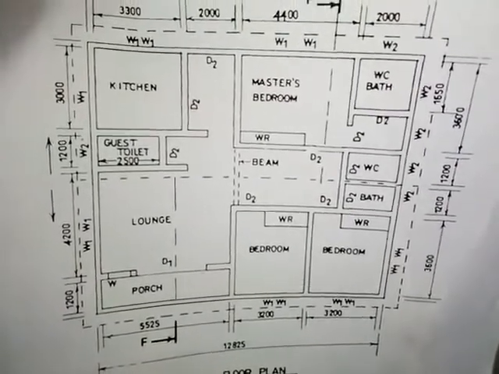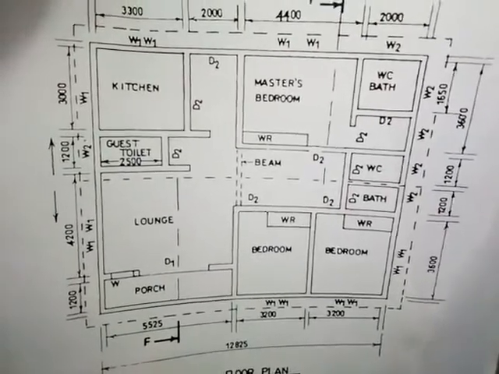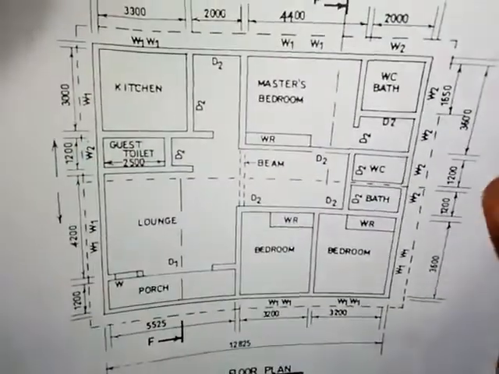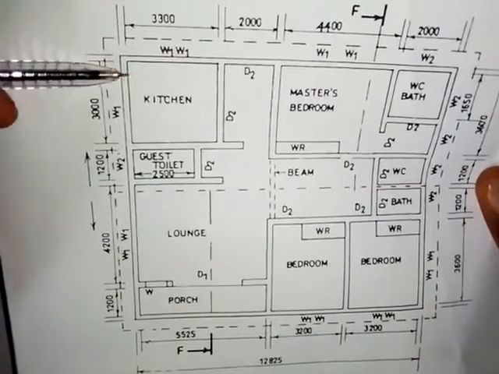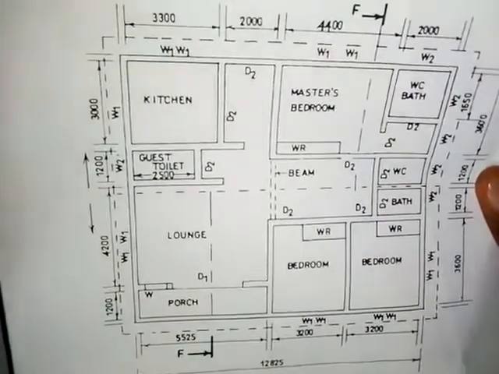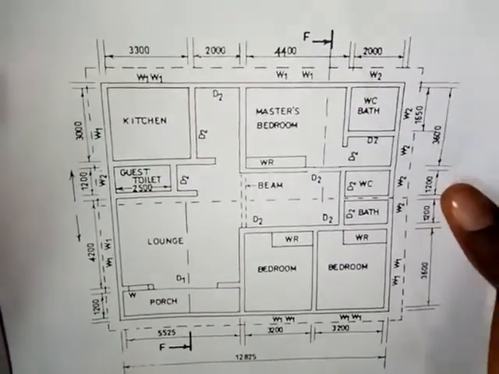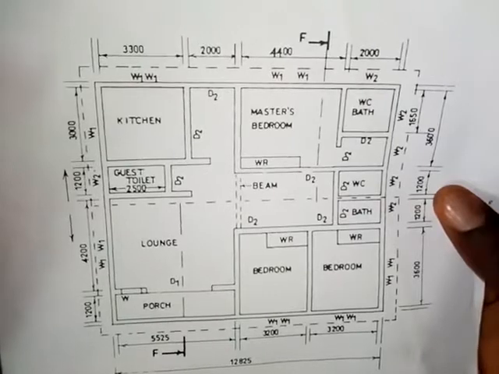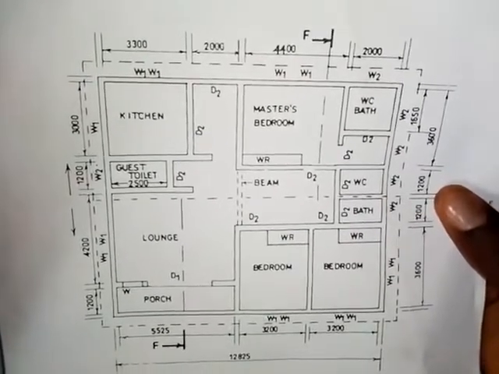But for you to be able to replicate this, you need to know the thickness of the walls. That is the distance from here to here, which is all the same all around. So you need to know that. So how will you know the thickness of the wall? That is found in the specifications. So let's look at the specifications.